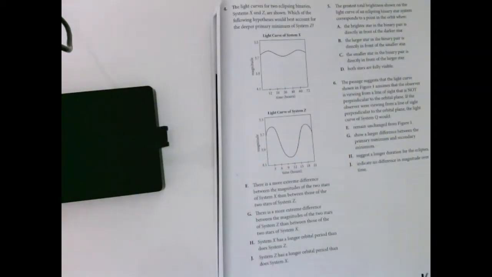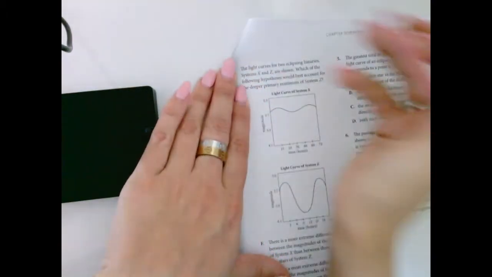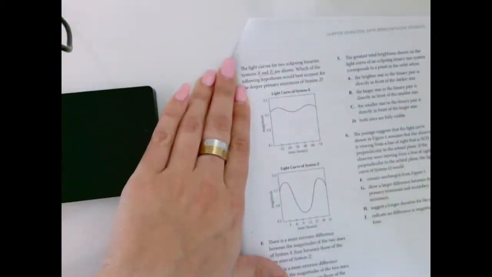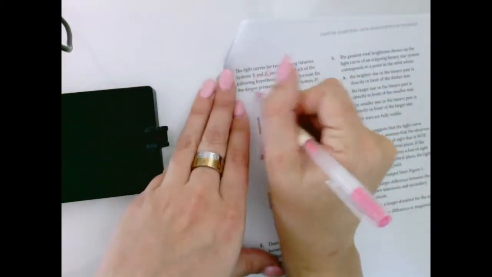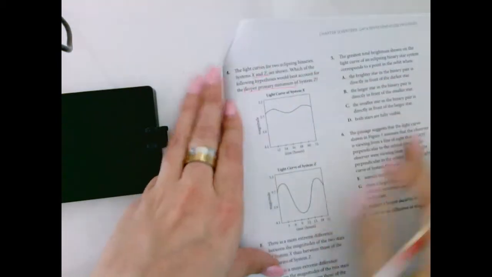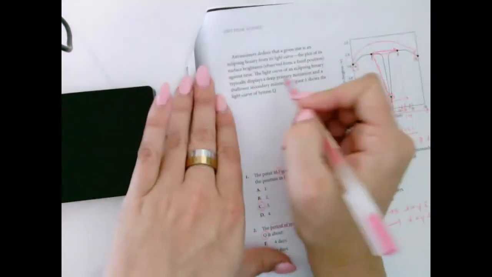Okay, got 3 more questions on this one. So it says the light curves for 2 eclipsing binaries, systems X and Z, are shown. Which of the following hypotheses would best account for the deeper primary minimum of system Z? So first off, I don't know what this means, right? But I think I need to know what that one is for this one. So I'm going to look for what that is.